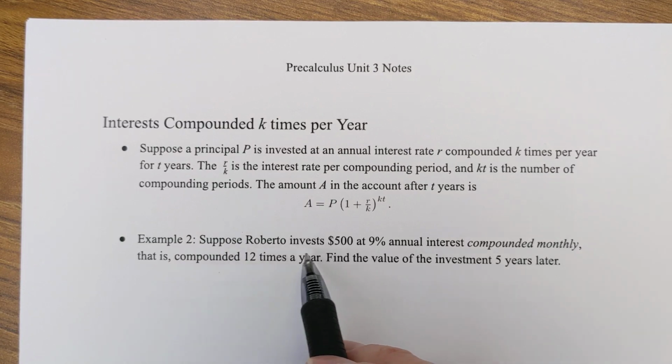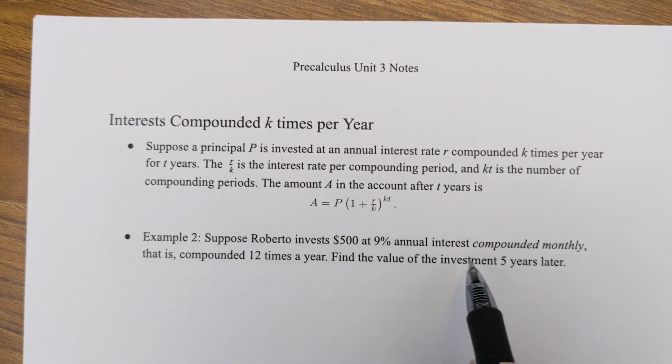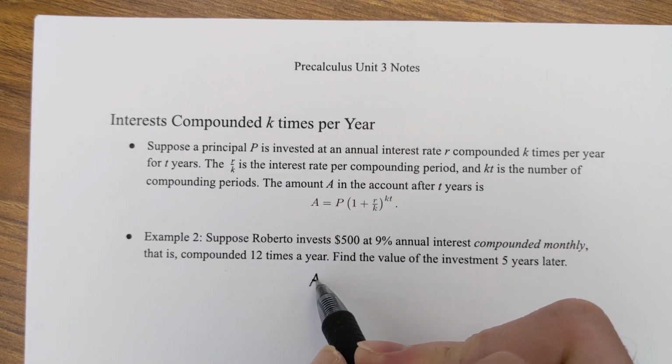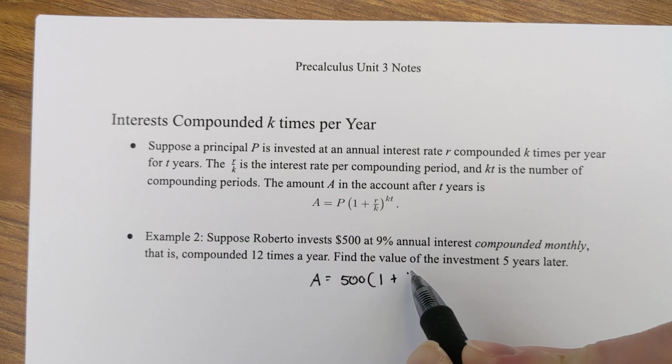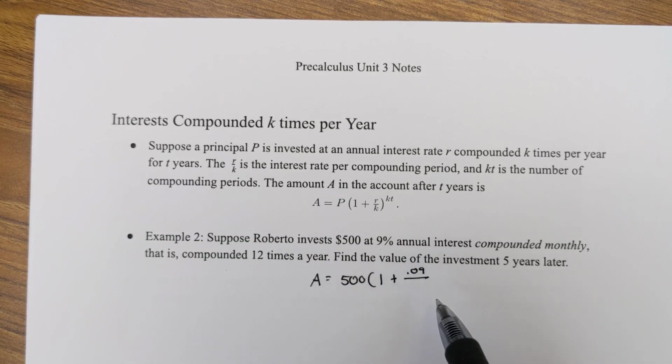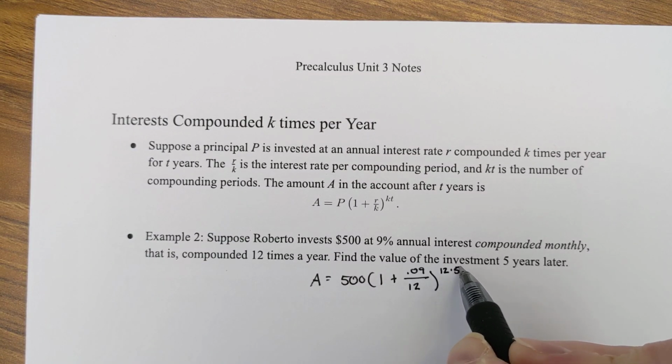All right, so suppose Roberto invests $500 at 9% annual interest compounded monthly. Find the value after 5 years. So A is equal to the principal, 1 plus 0.09, the interest rate as a decimal, divided by our K value, which is 12 for monthly, and our exponent is going to be 12 times 5.